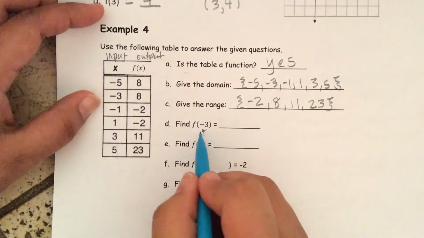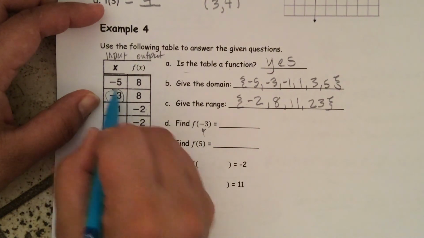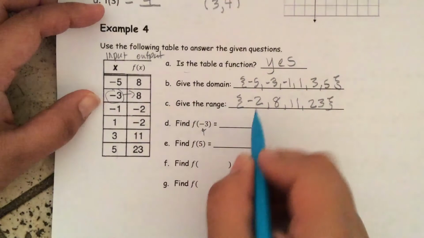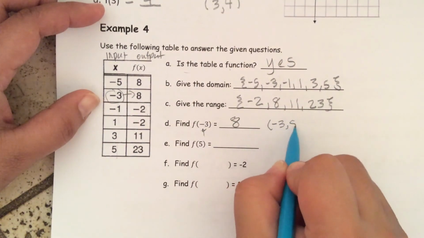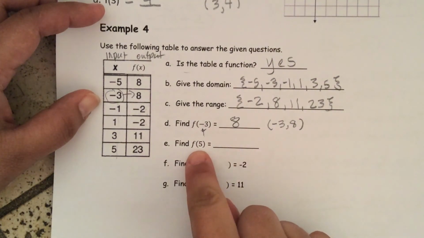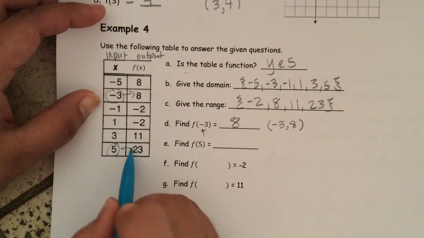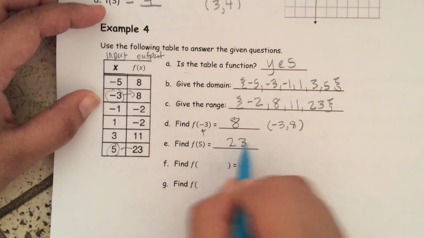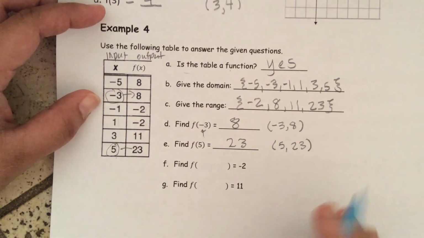So we're looking at the x value at -3. Right here. What's the output? 8. So remember, you can also write it as a point. Then you want f of 5. So you go to 5 right here, and the output is 23. So you can also write it as (5, 23).